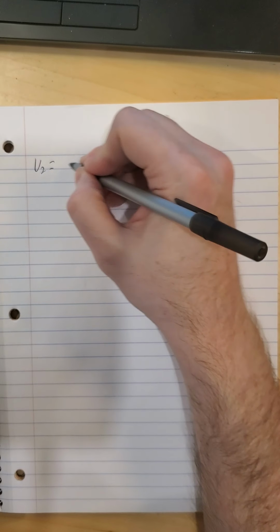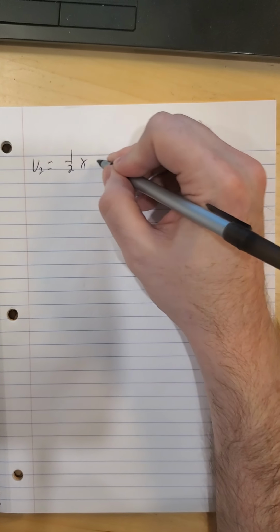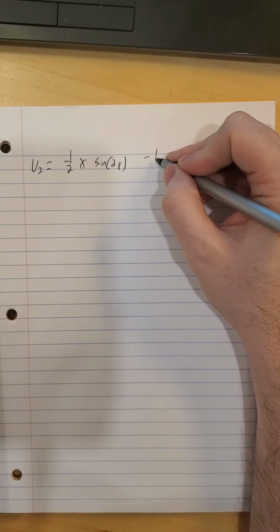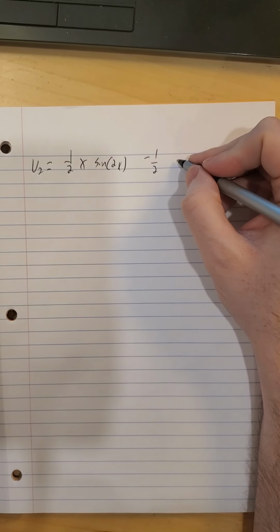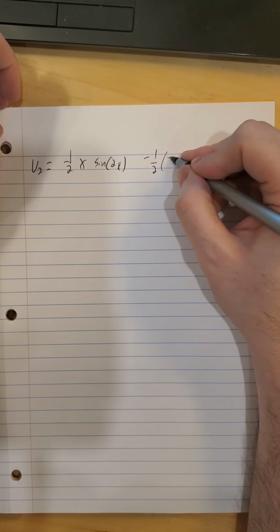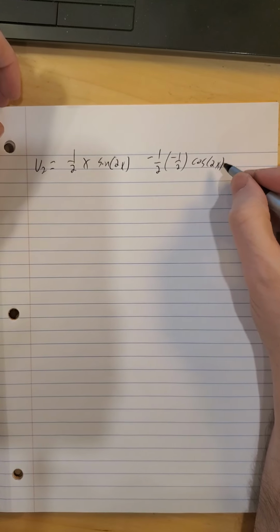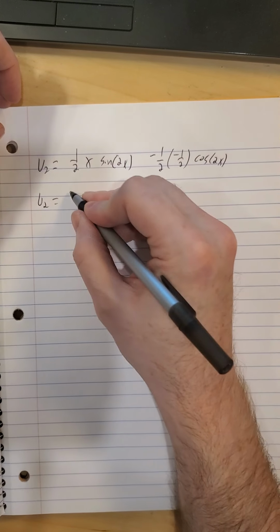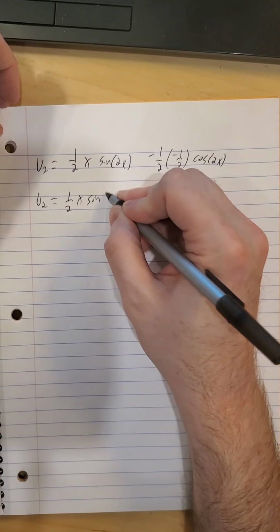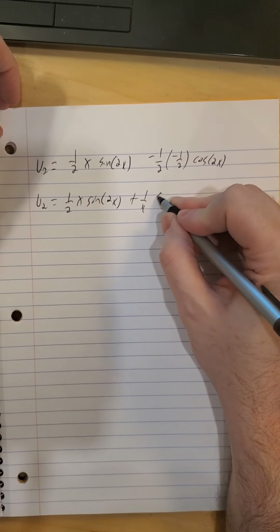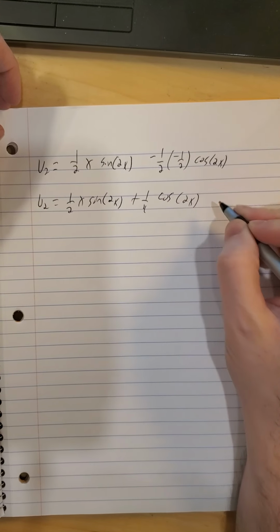So then u2 is 1/2 x sine of 2x minus 1/2 times the integral of sine of 2x, which is negative 1/2 cosine of 2x. So u2 would be half x sine of 2x plus a quarter cosine of 2x.